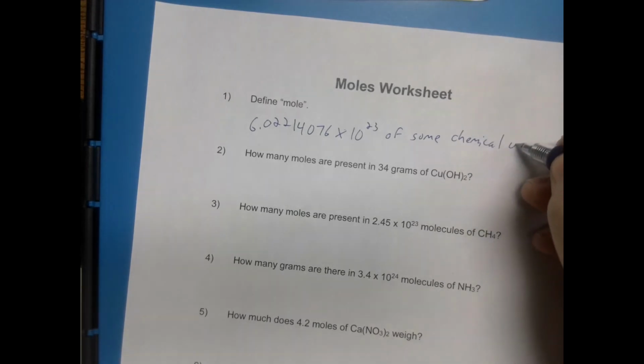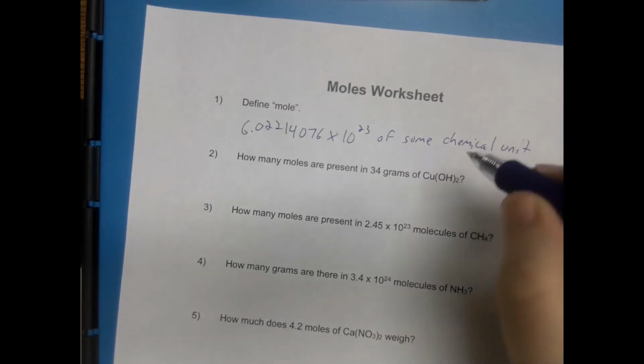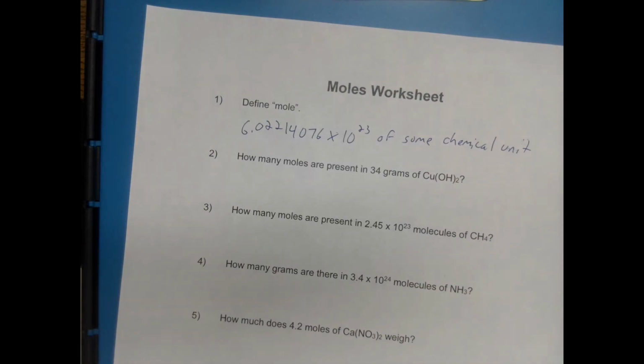This chemical unit can be atoms, it can be molecules, it can be particles. It's just some unit. It's a counting number, like a dozen. You could have a dozen cookies, in which case your unit would be cookies.